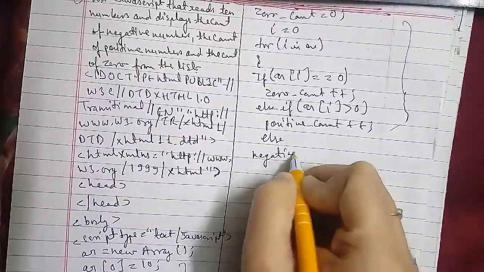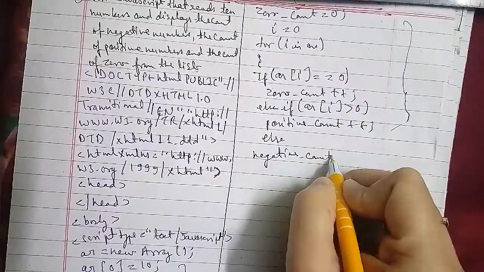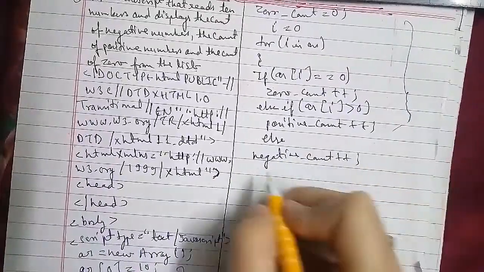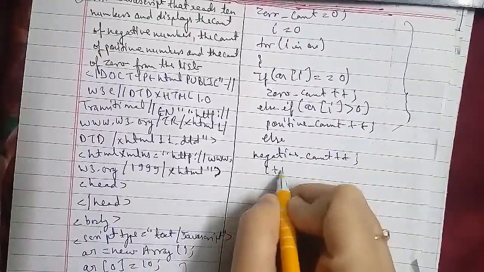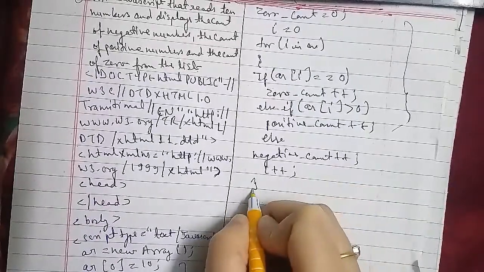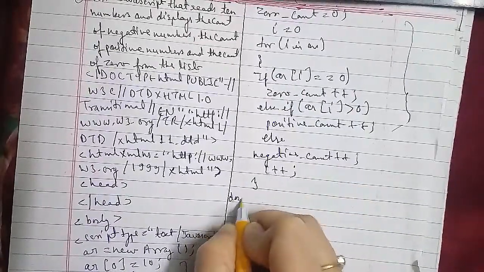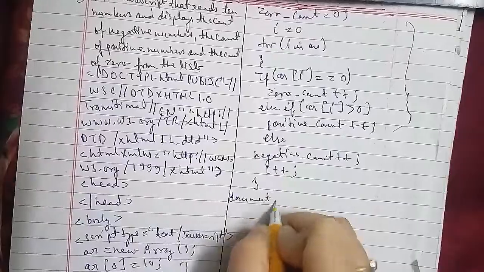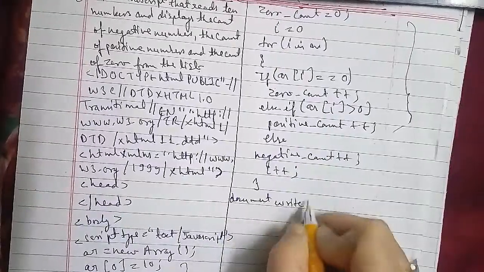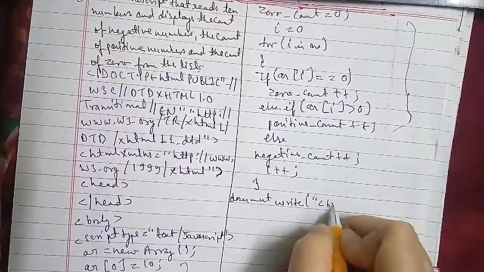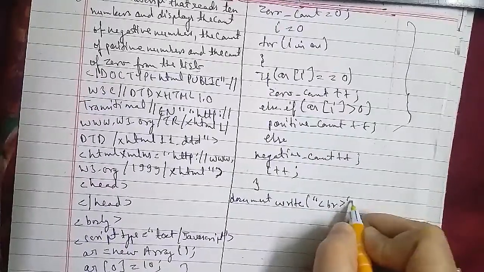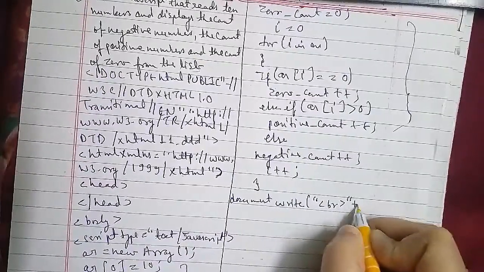Then document.write, plus "total number of positive elements are", that is plus positive count plus.